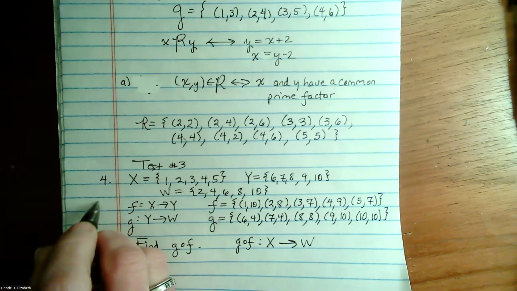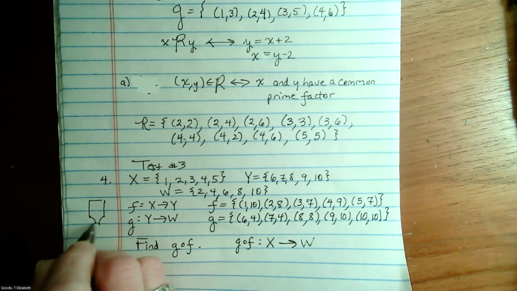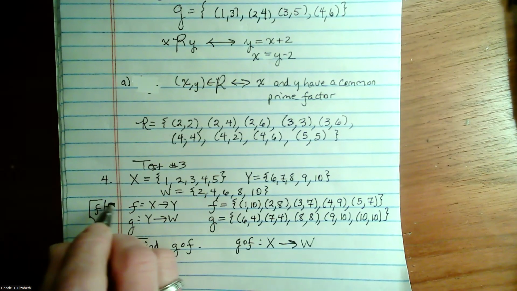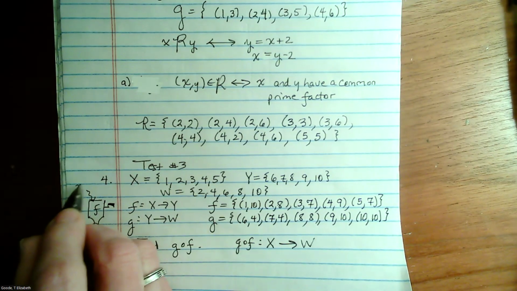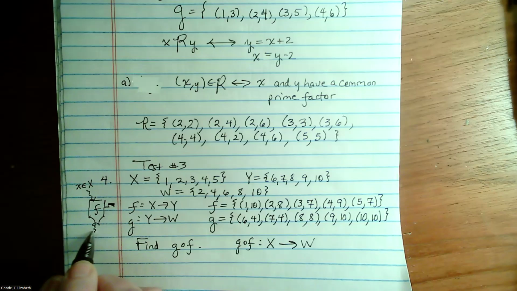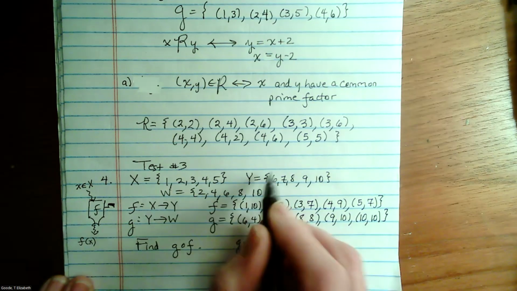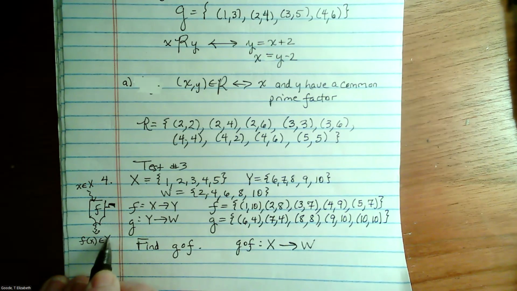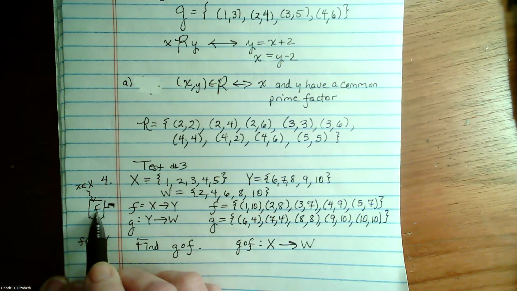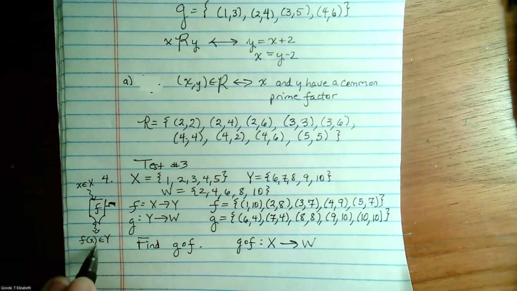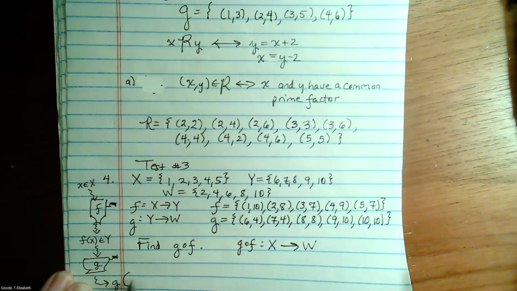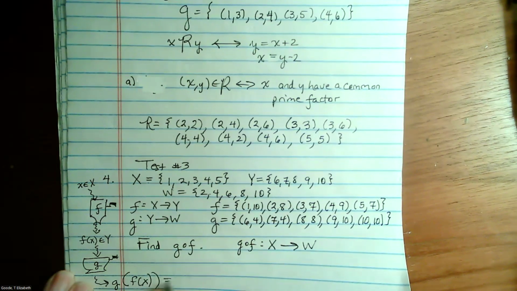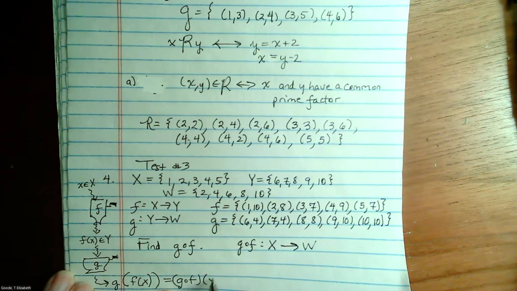So the way to think about it is like this. f happens first. So here's f. It's like a little function machine, and we drop in an element little x from set X. Out comes f of x, which lives in Y. The image of elements under function f are elements of Y. And then that gets dropped into the function g, and out comes g of f of x.